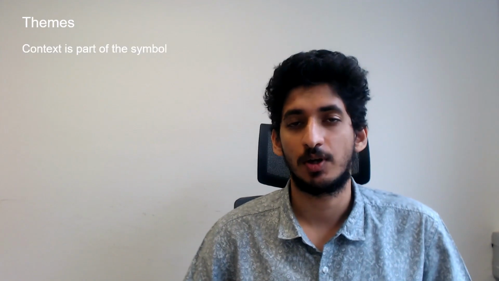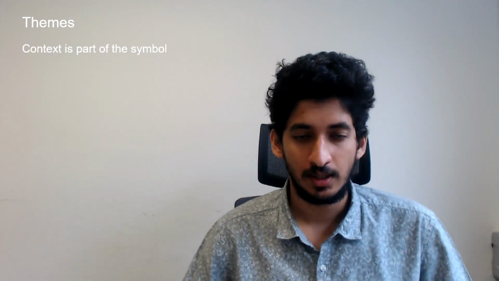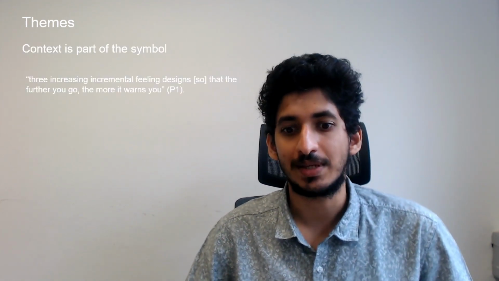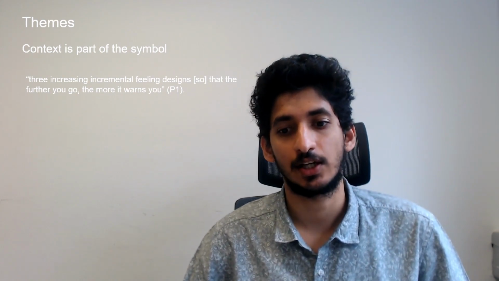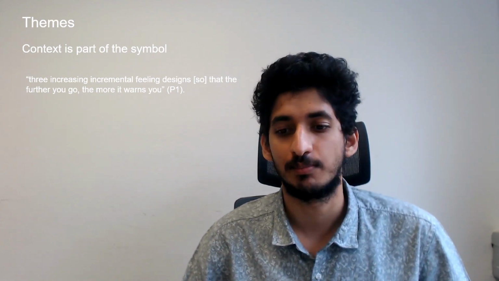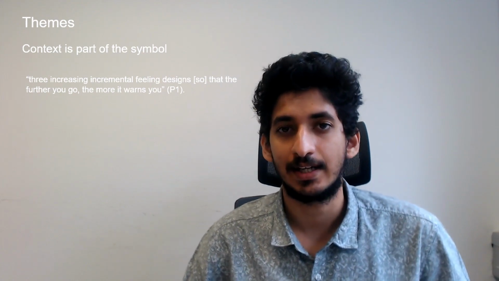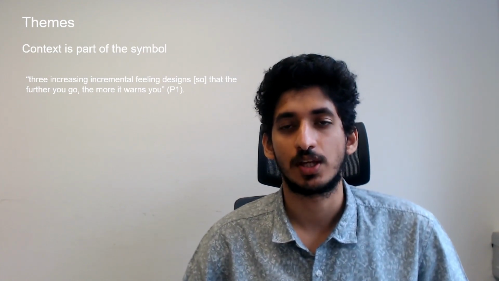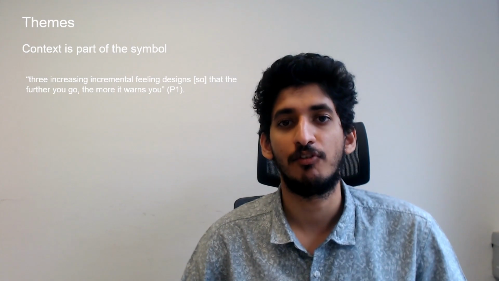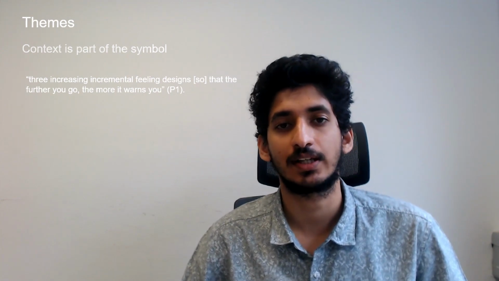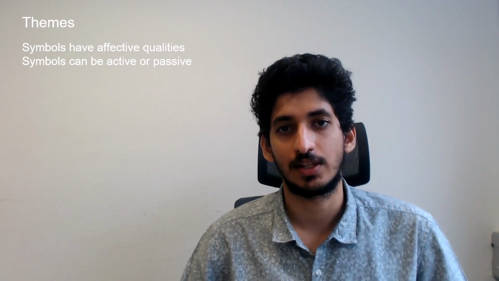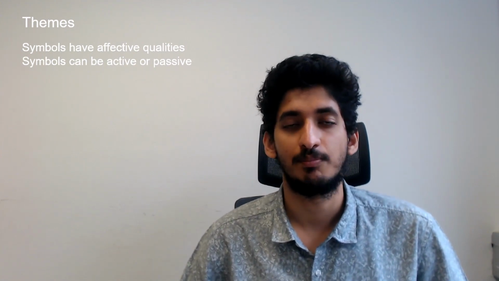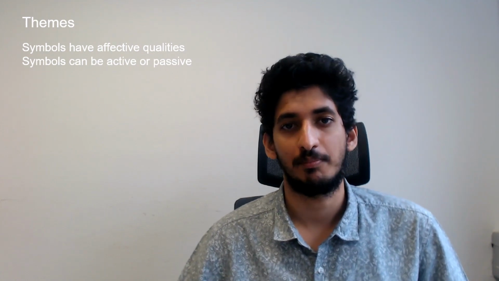Another theme was about the context around the symbol. Usually, a symbol is thought of to be something binary. However, the experts in our study designed a context to situate the symbol. So, they designed a pre-warning state using motion coupled vibration before a final warning with continuous vibration. The other 2 themes were about the affective qualities of the symbols and symbols being active or passive.